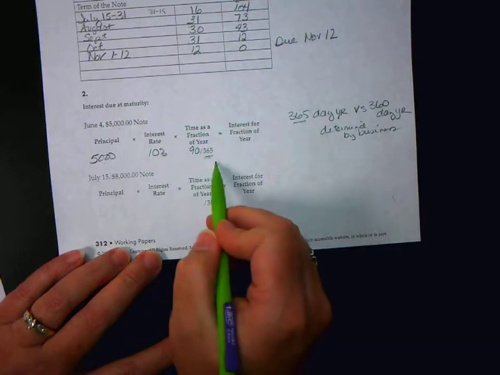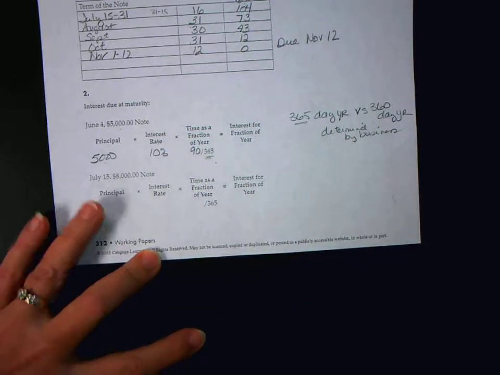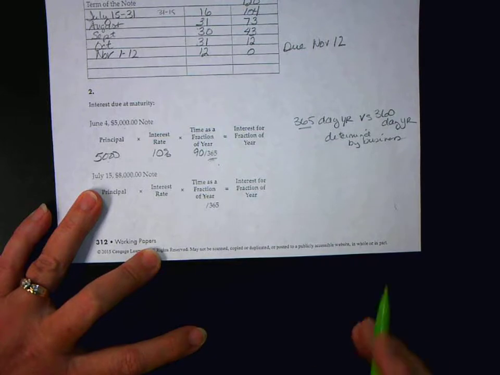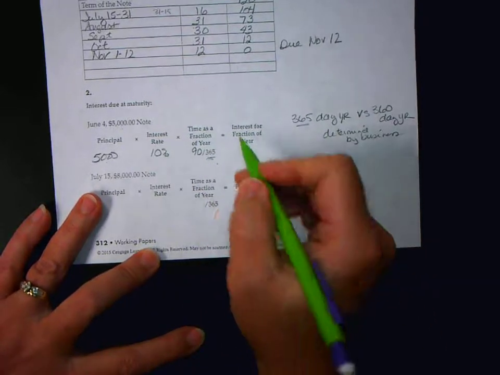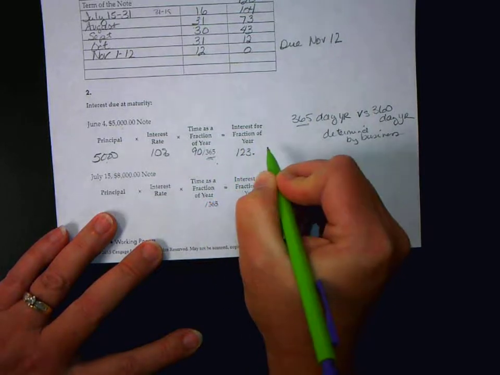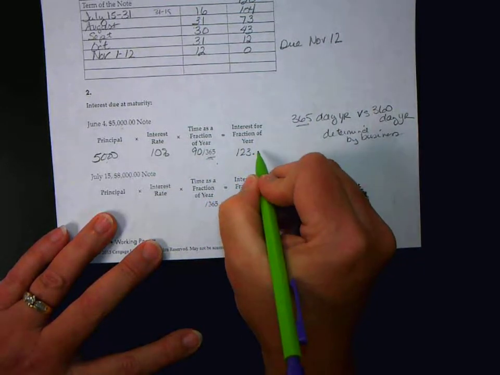All right, so then we're just going to calculate that out. 5,000 times 10% times 90 divided by 365 gives me 123.29.